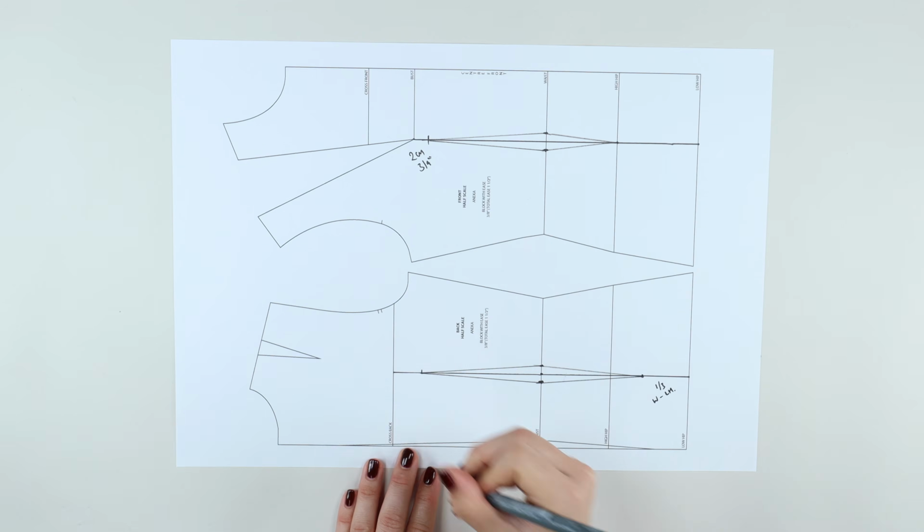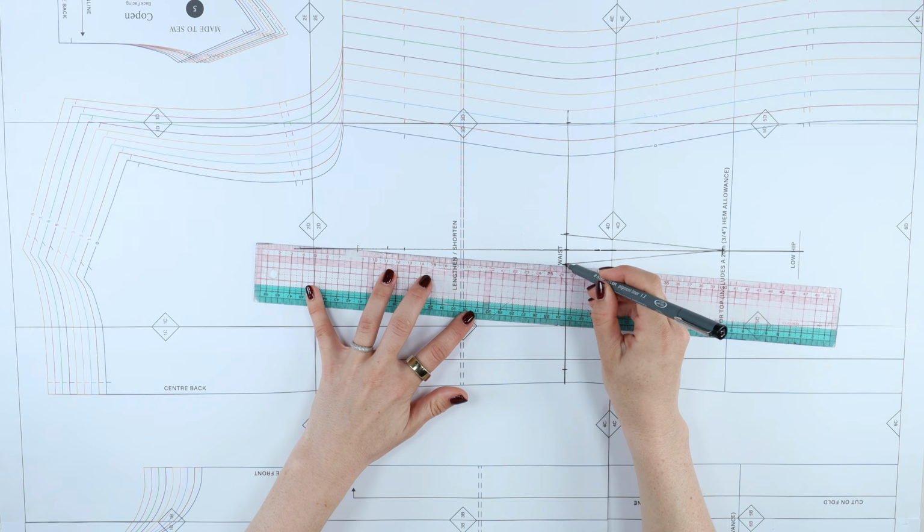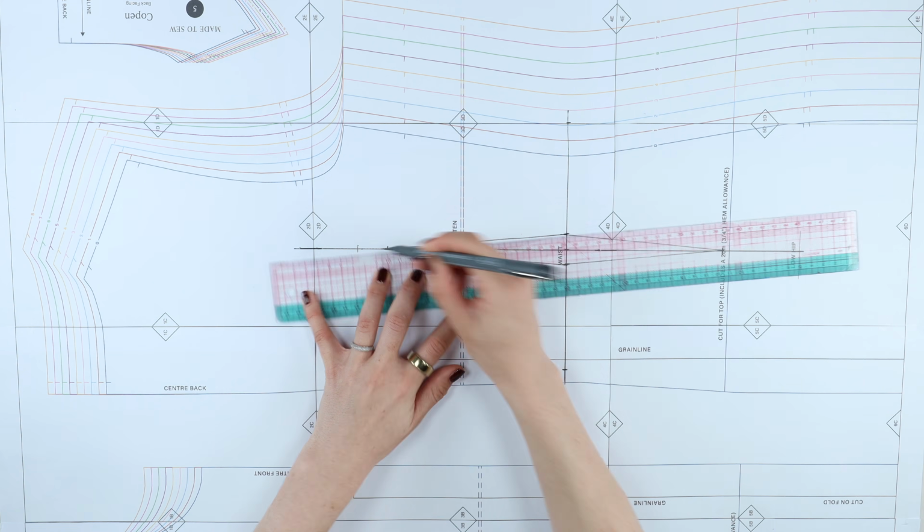In this class, we're going to be looking at how to add waist darts to a dress pattern. Now, you can use this technique whether you're wanting to add them to a bodice block or whether you're wanting to add them to an existing pattern, such as my Copen pattern, which is a basic shift dress pattern.